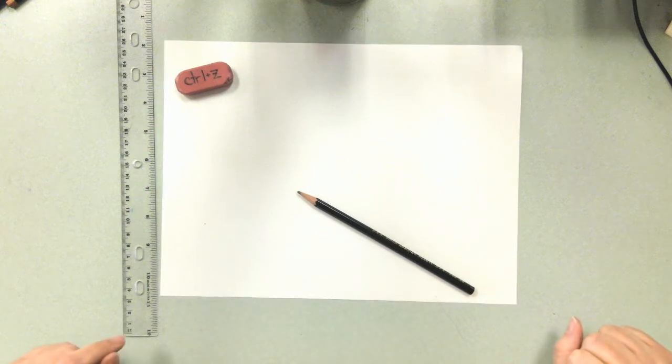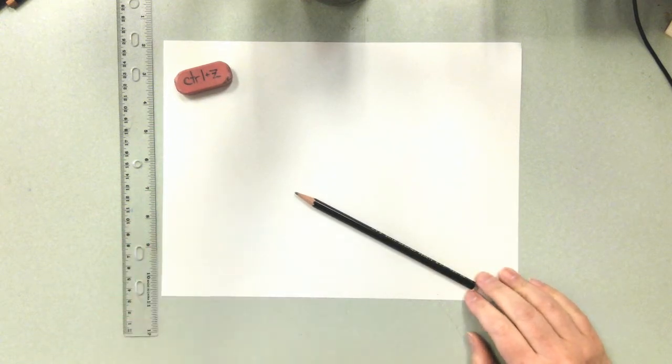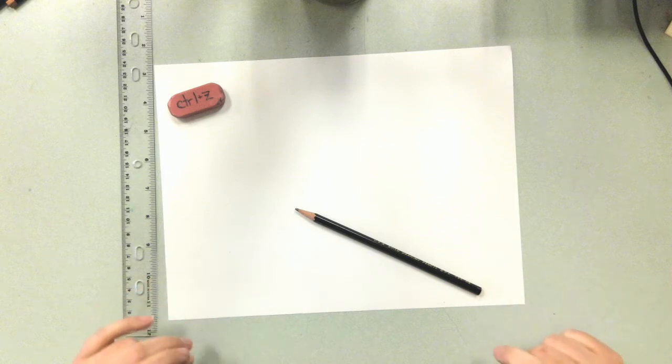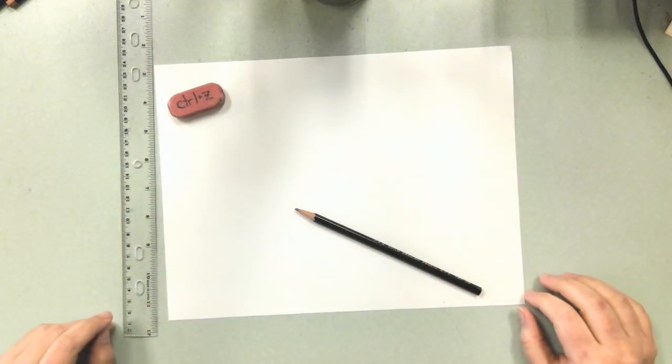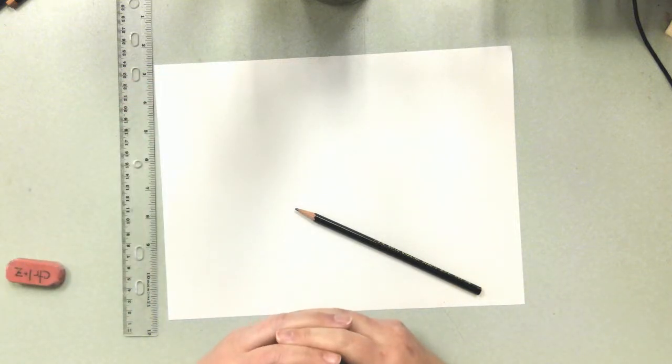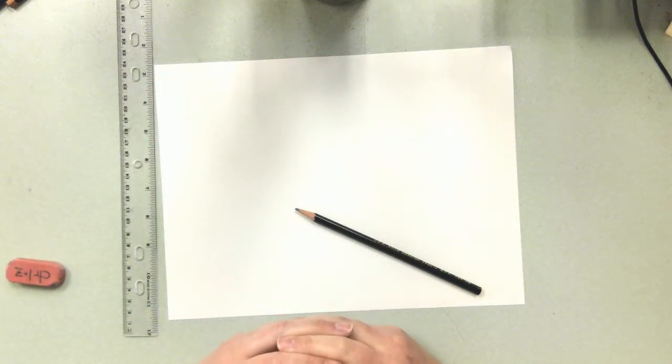All right, kiddos, we are starting in on the next part of our one-point perspective journey. We are going to do an incredibly cliche thing, and yet I still feel like you guys need to do it. We're going to do a small little cityscape.